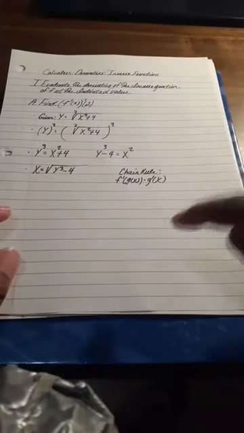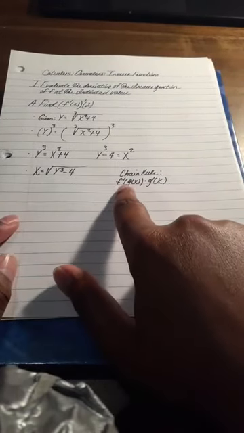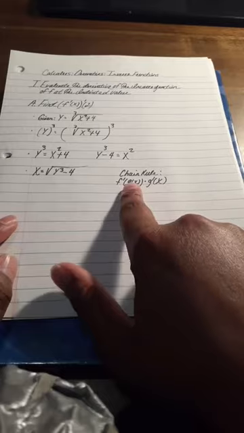And let me just remind you of the chain rule. There's two ways to write it. This is the first way it's written: f prime of g of x times g prime of x, which basically says that we take the derivative of the outside function, leave the inside alone, multiply by the derivative of the inside. Another way it's written is this way: dy over dx is equal to dy over du times du over dx. Okay, so all we have to do is use the chain rule.